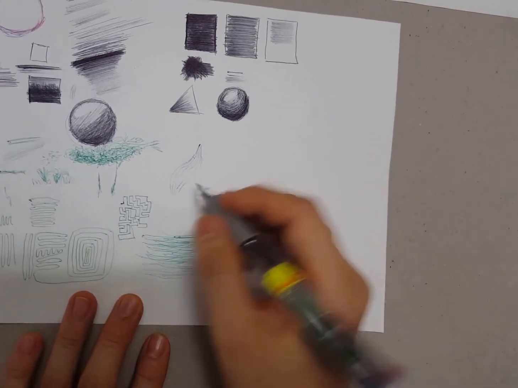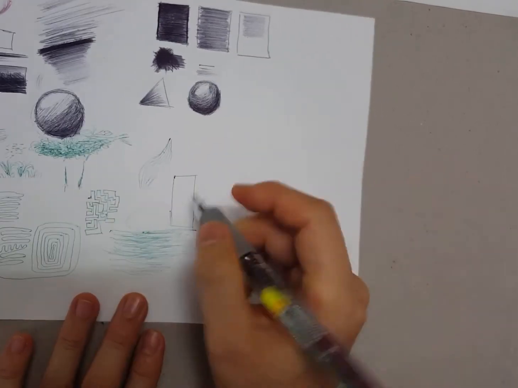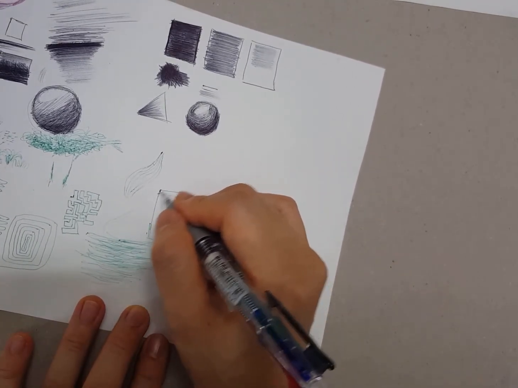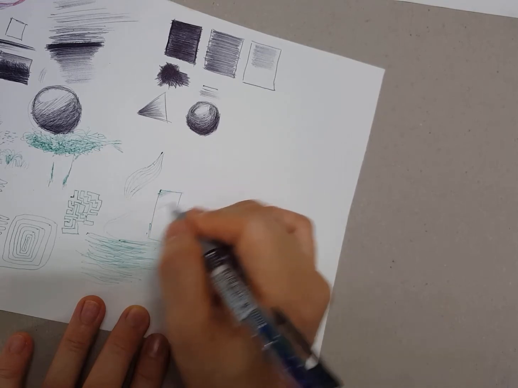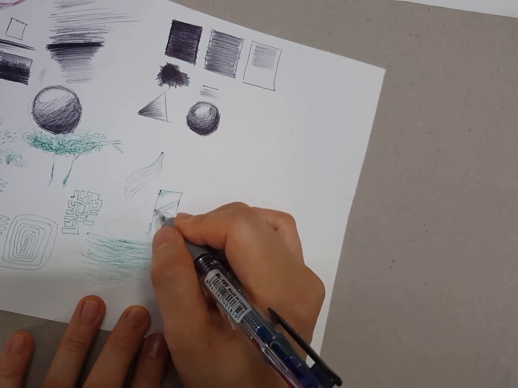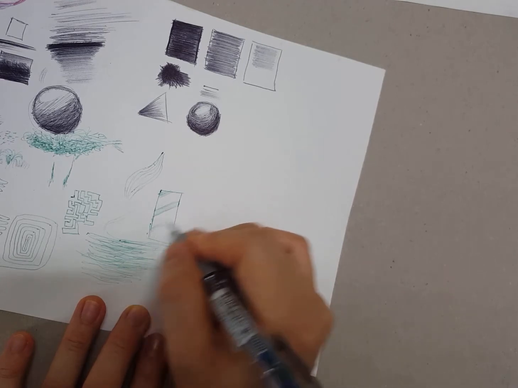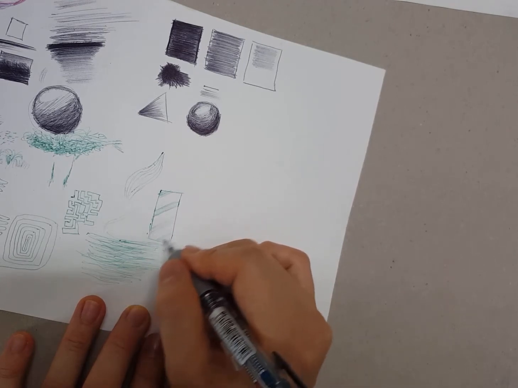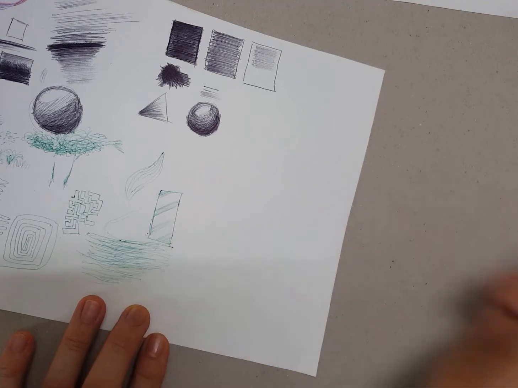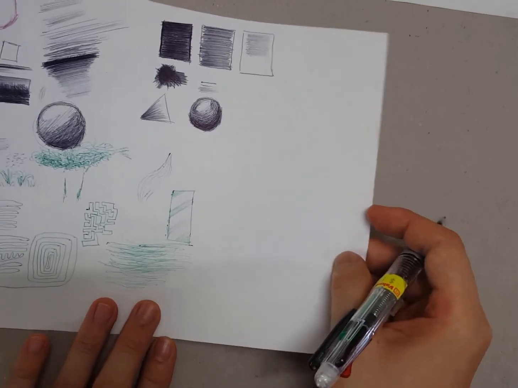Alright, so also maybe when you want to draw something like metal, you could do this. Glass or metal or a smooth surface. Okay. Of course, there are other textures that you could explore.